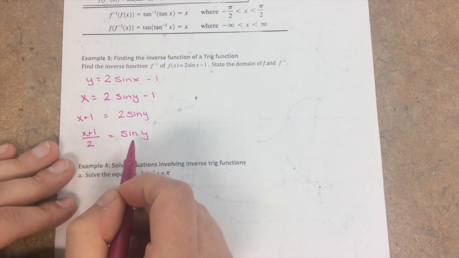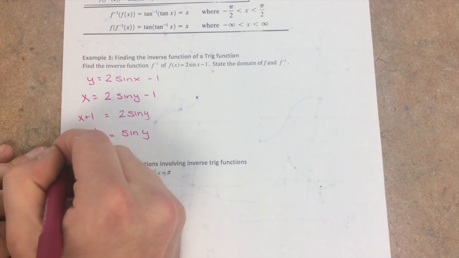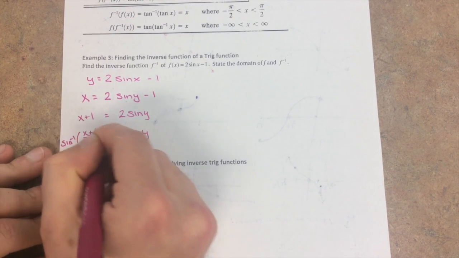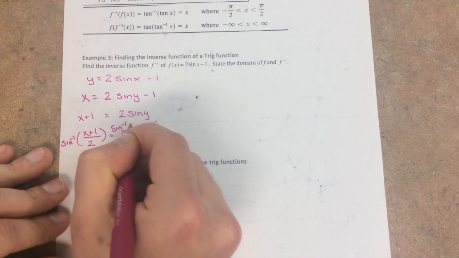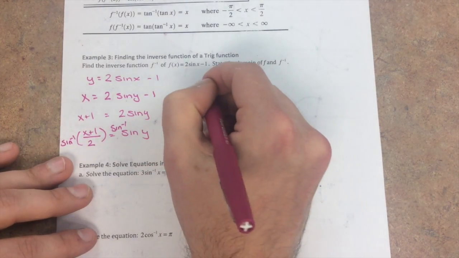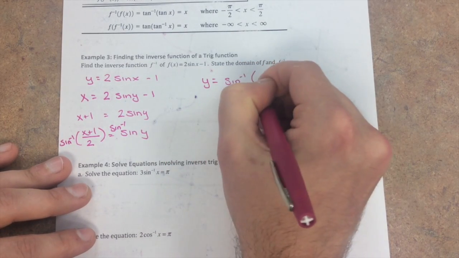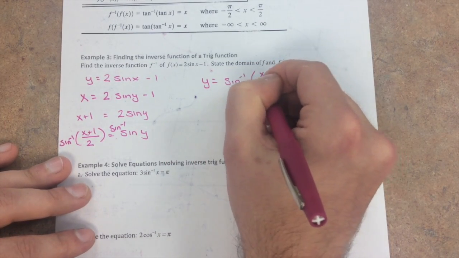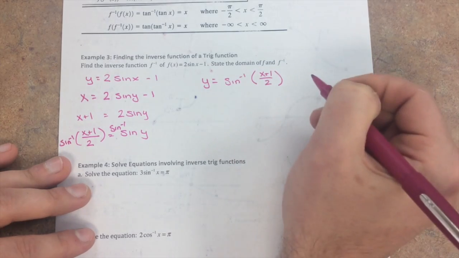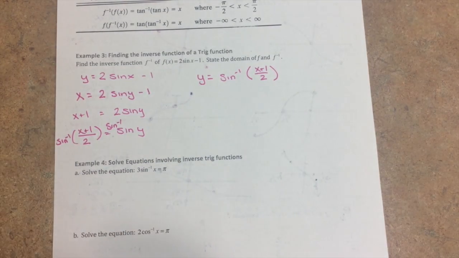And now we get here, and the only way to undo a sine is to take the inverse function of both sides. So the inverse sine of sine is just y. So we have y equals inverse sine of x plus 1 over 2. Now the last question says, what are the domains for each?